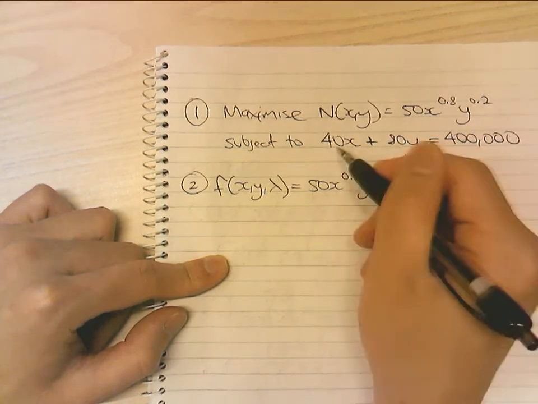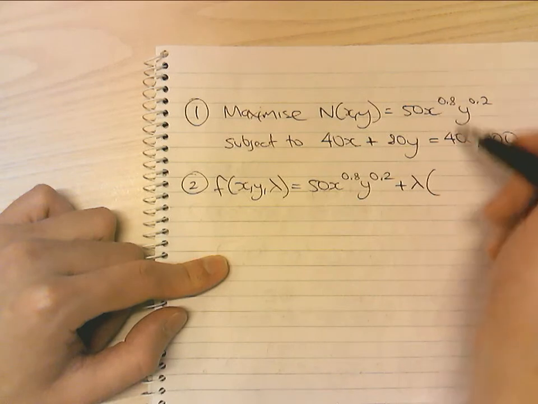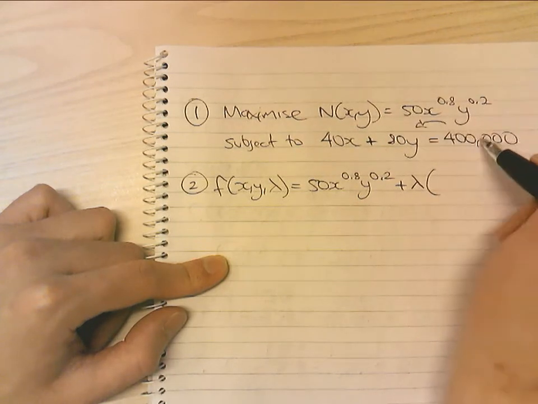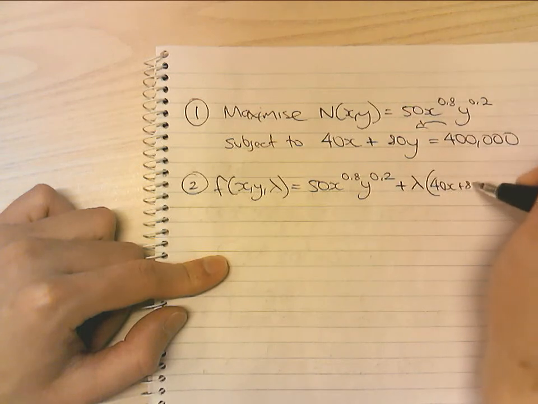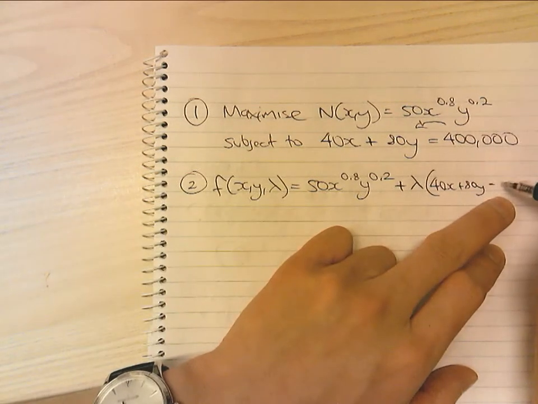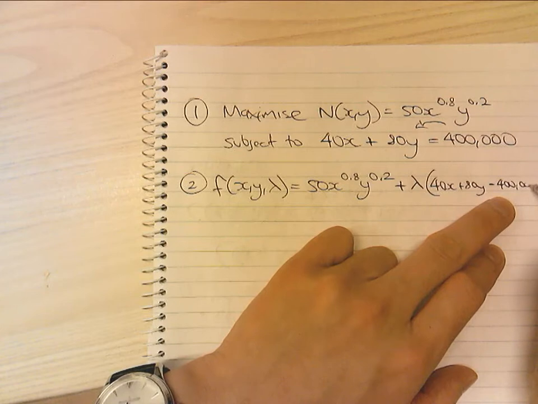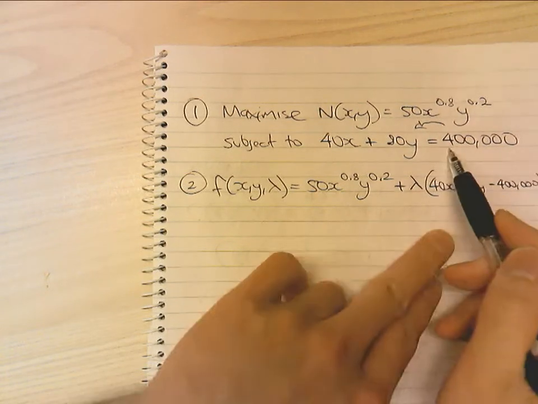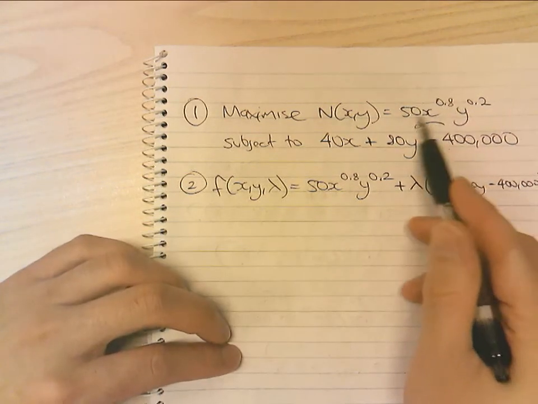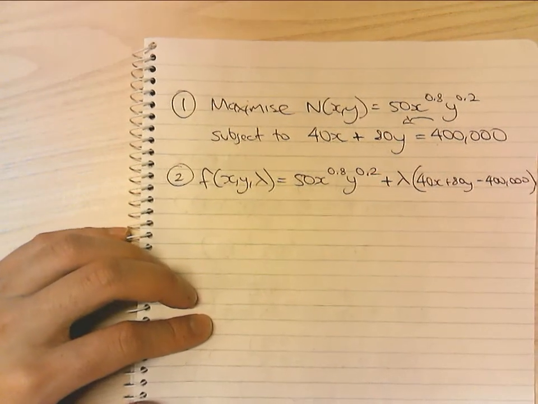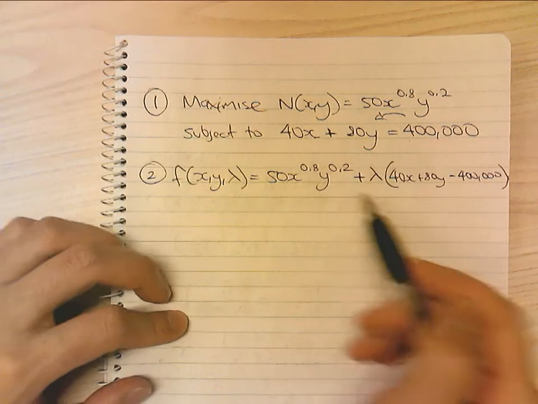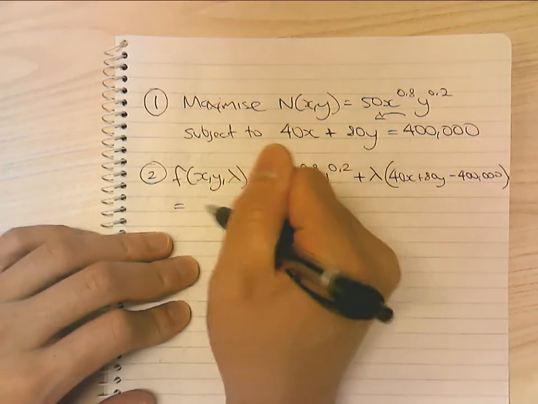Set equal to 0. So over here, I actually have not yet set the constraint equal to 0, but you can imagine I'm going to bring 400,000 to the other side. And so this becomes 40x plus 80y, and I'm just going to squeeze in minus 400,000. So you want to set your constraint equal to 0, so you move this 400,000 to the other side. Okay, so there is step 2 done, or partially done. We're going to expand this out. So let's do that.